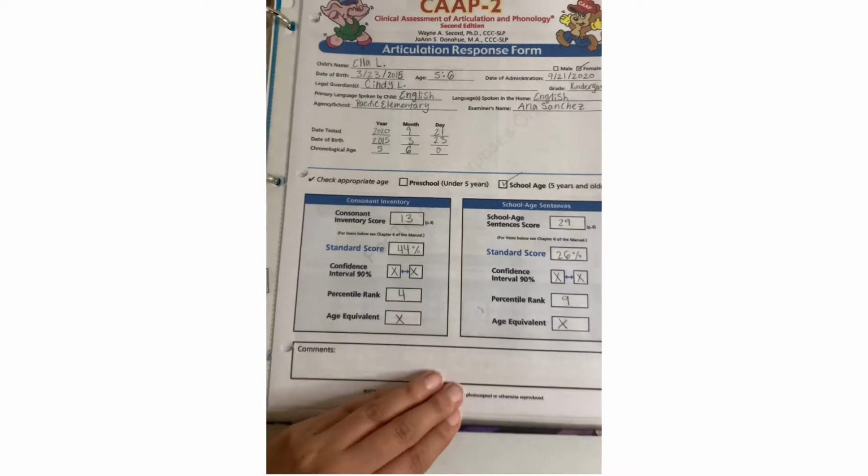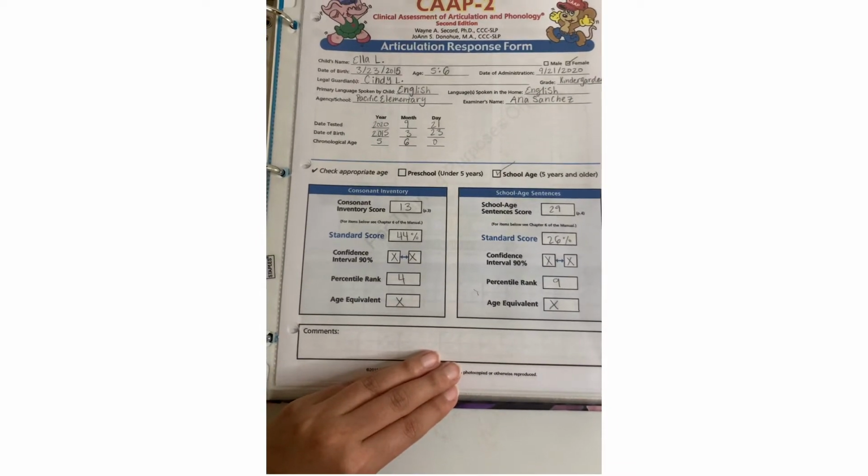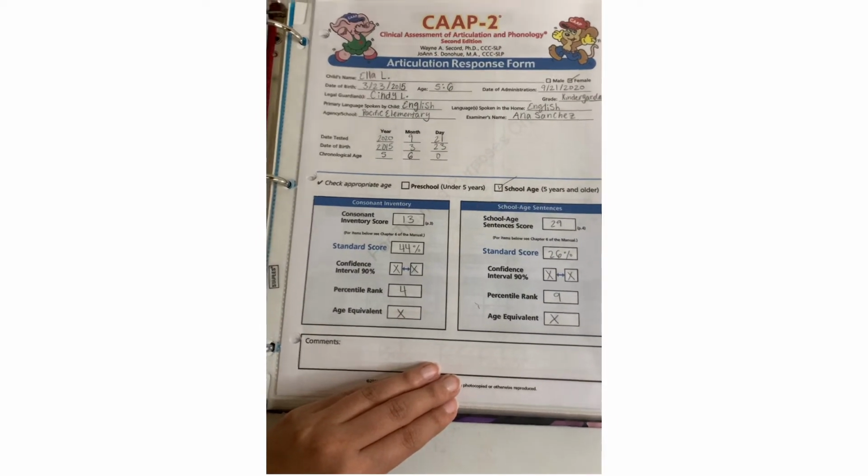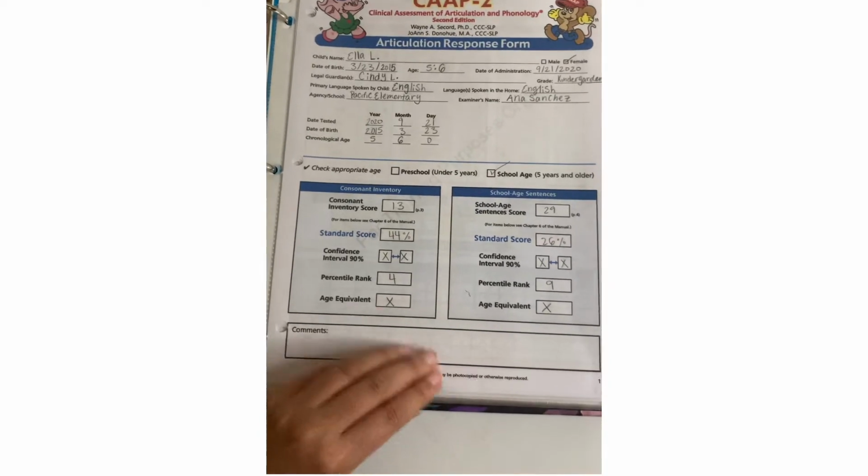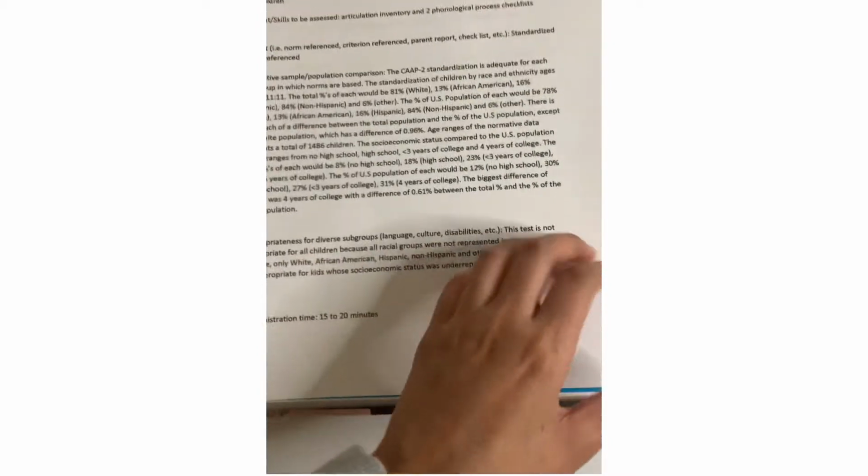Here's the CAP 2, clinical assessment of articulation and phonology, 2nd edition. And here is the assessment tool review for CAP 2. And here is the assessment tool review for Goldman-Fristoe.